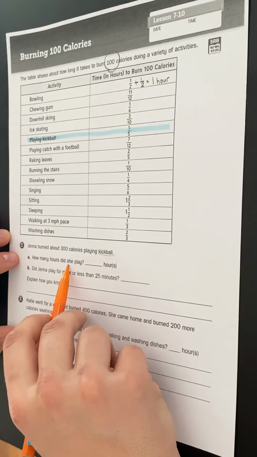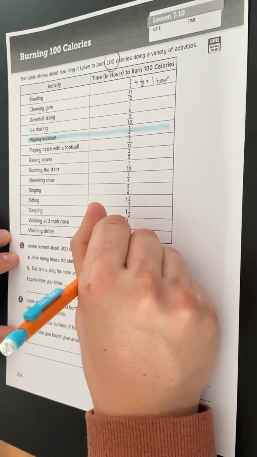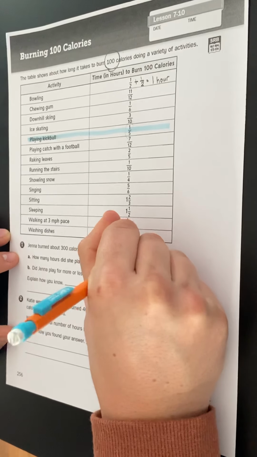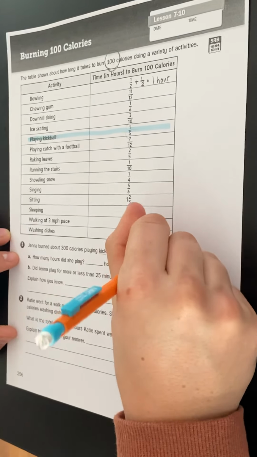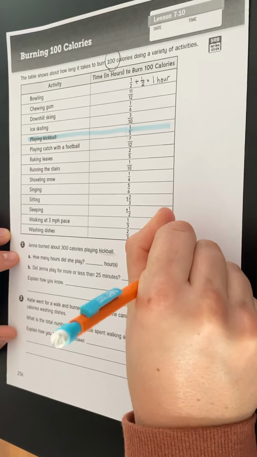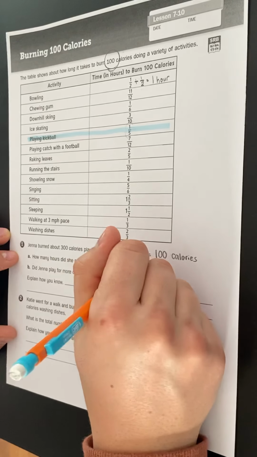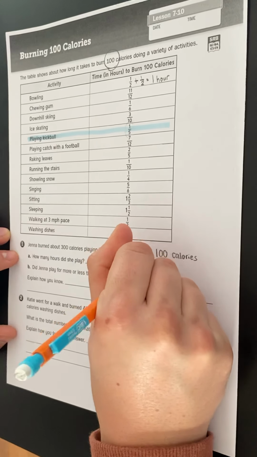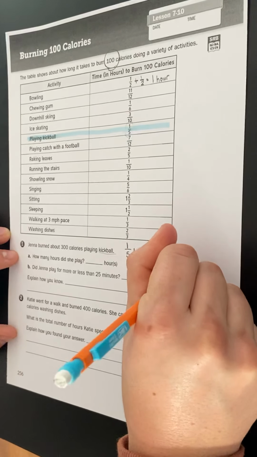How many hours did she play? Well, if we go up here, we know that for 1/5 hour, she will burn 100 calories. So for how many hours will she burn 300 calories?